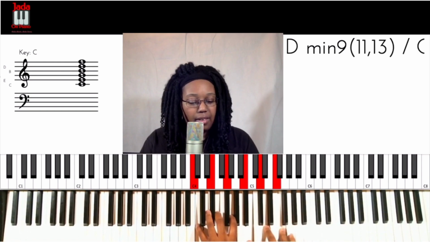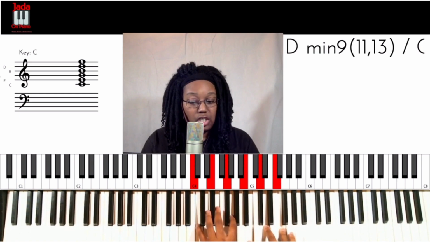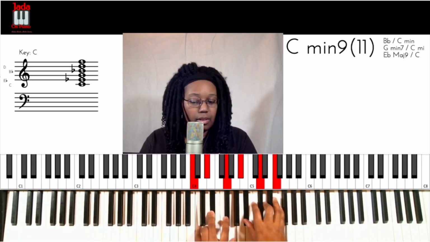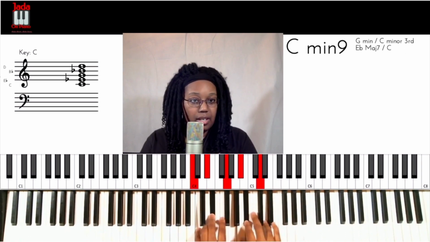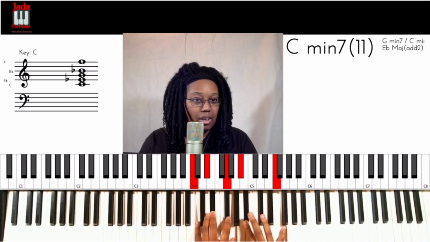I have regular 11, but it's dissonant, so this is not something that I'm going to use like this. But check this out. How do I know this? First of all, I also have a C minor 9, C minor 7, C minor 9, C minor 11. I don't have to have the 9 in there. See that?